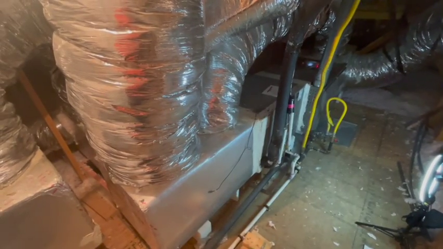Today we will be discussing condensation lines. What are they? Where are they? And why are they important? Let's take a look. Well, we find ourselves in the attic again.